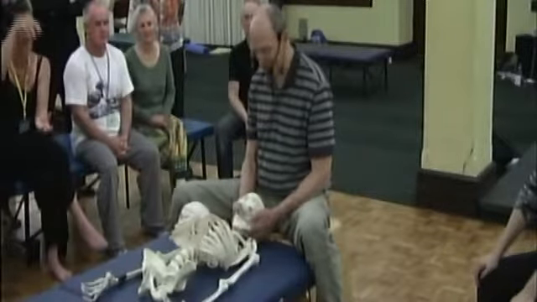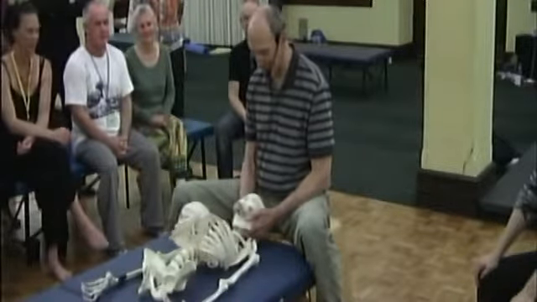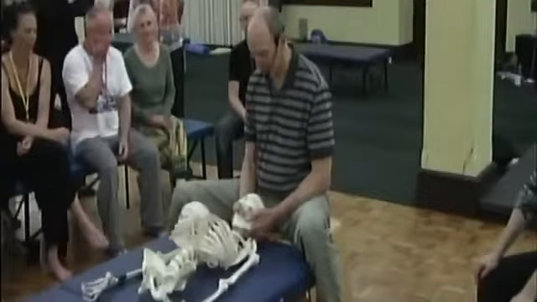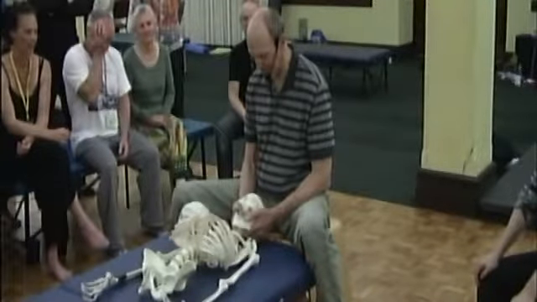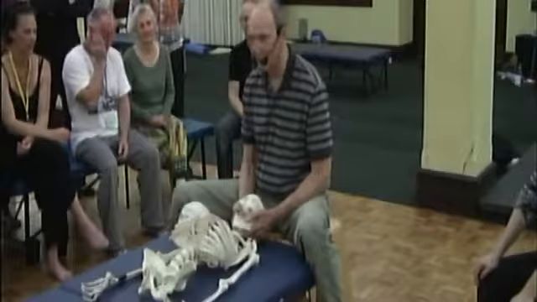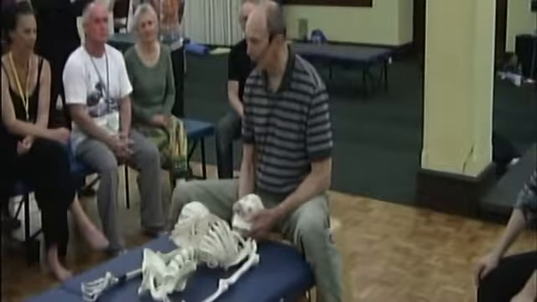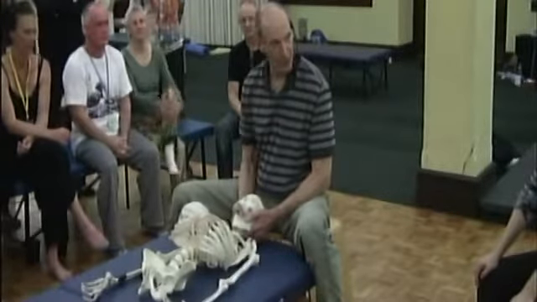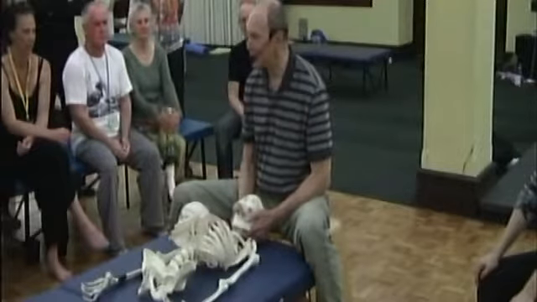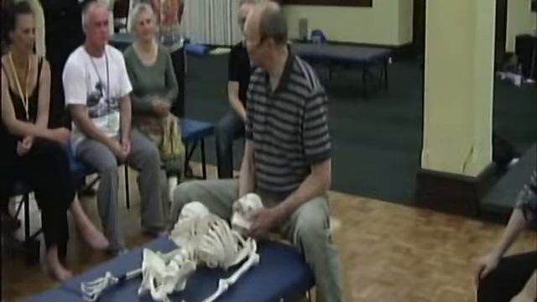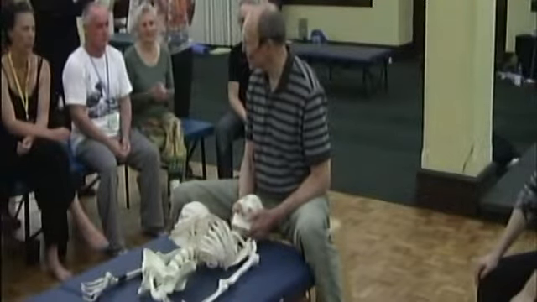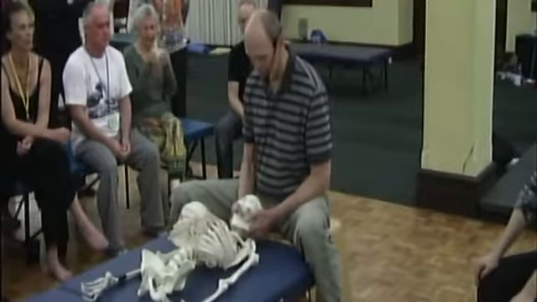Okay, I have traction, so I have the ability to increase the distance. So a sense of traction. What else? Compression. Okay. Are we happy with all those possibilities?